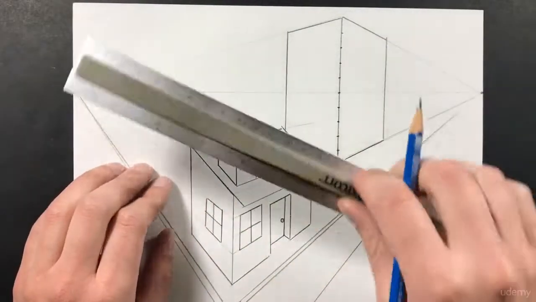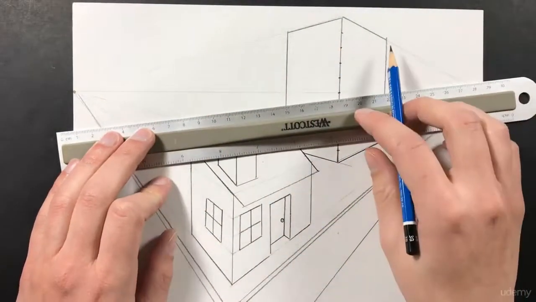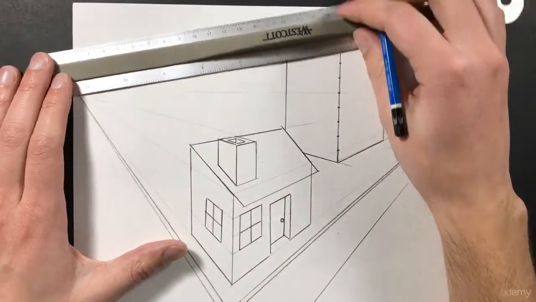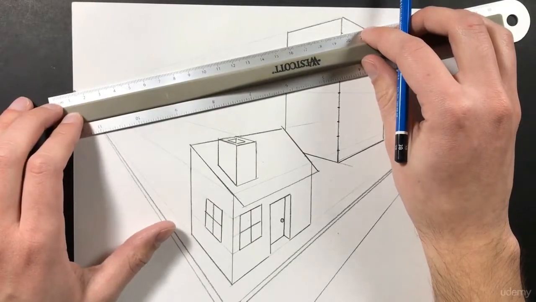And then what I want to do is connect a line coming from each vanishing point to each point on both sides. So I'll go ahead and do that now. So starting with this one, I'm going to speed this up because this might take a little while.